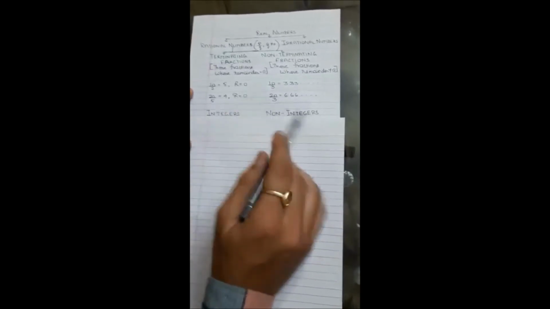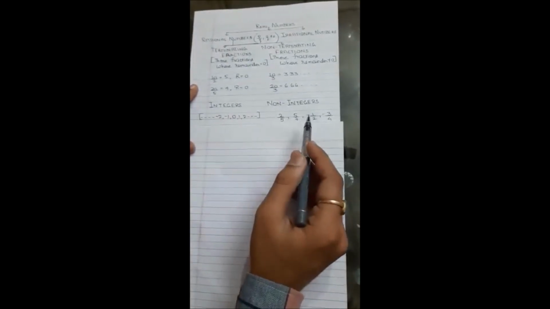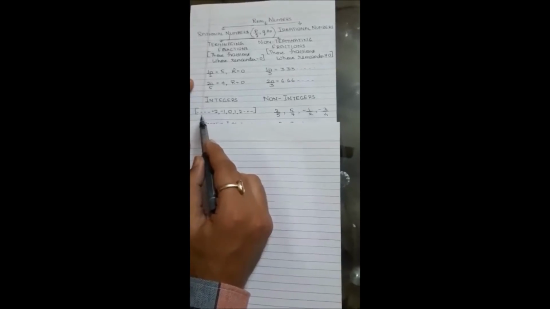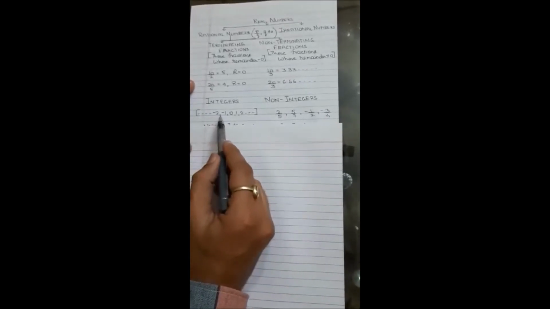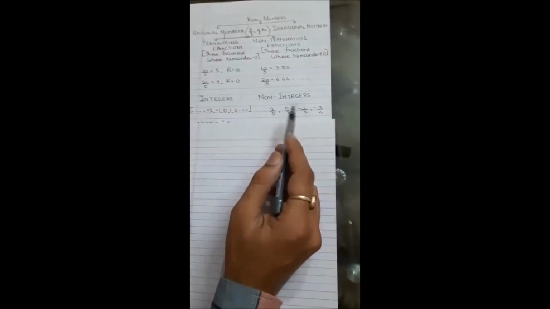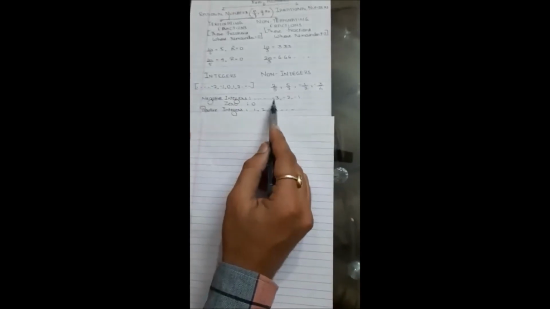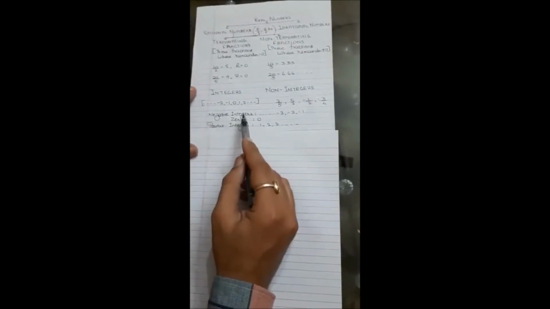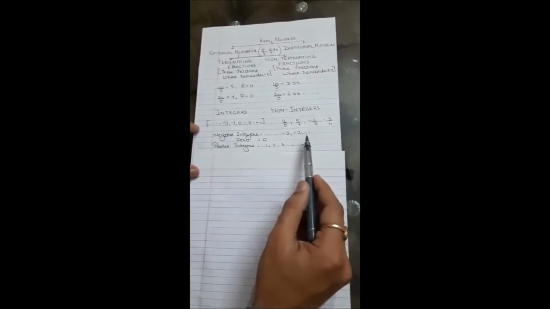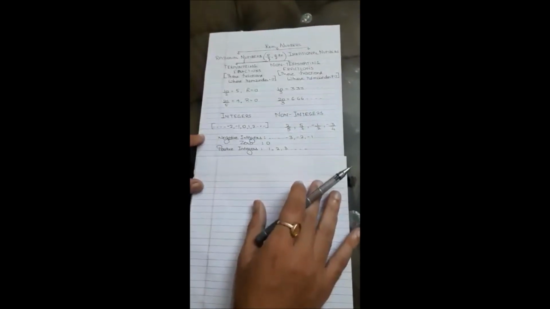Now, rational numbers can also be divided in these ways: integers and non-integers. Integers means, we know, minus 3, minus 2, minus 1, 0, 1, 2, and up to infinity. Non-integers are fractions. Now, integers are divided into three ways: negative integers, 0, and positive integers. Negative integers lie to the left of 0, then 0, and positive integers lie to the right of 0.